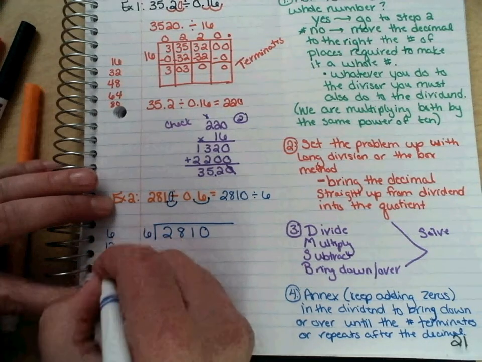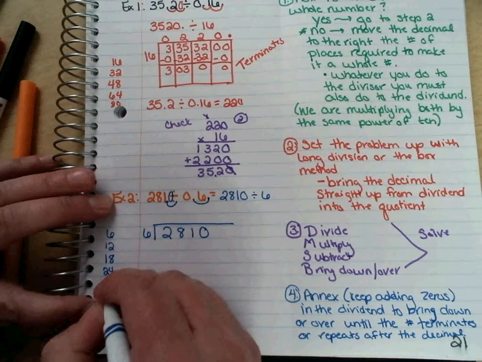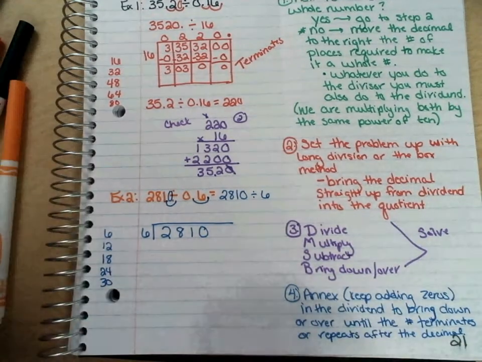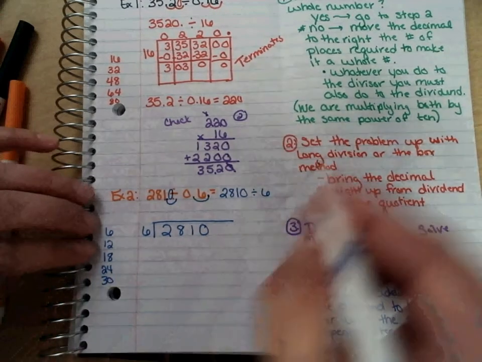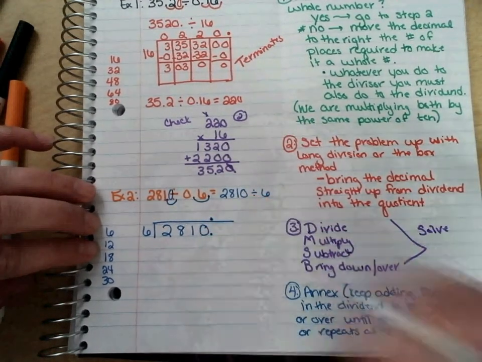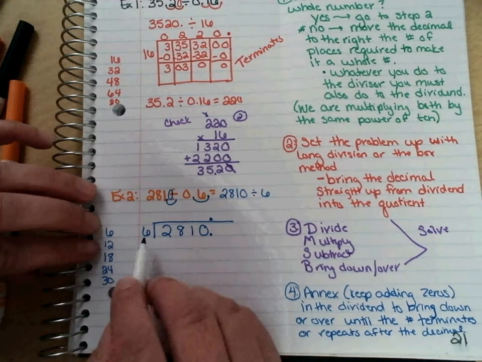I'm going to list my multiples of 6. So I've got 6, 12, 18, 24, 30. Then I would have 36, and I could keep going. Okay. Now, we set the problem up, and we need to bring the decimal, because it's right here. We need to bring it straight up into our quotient.